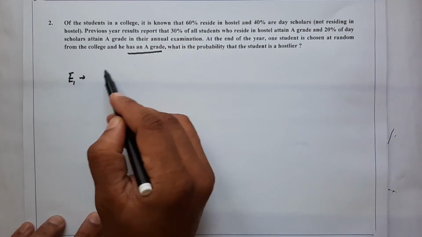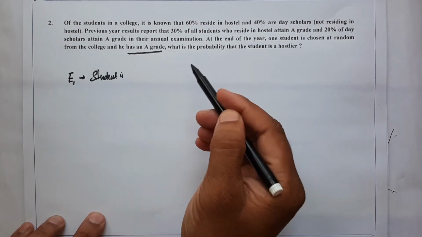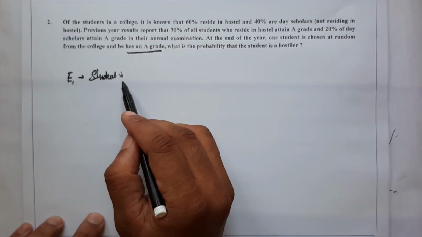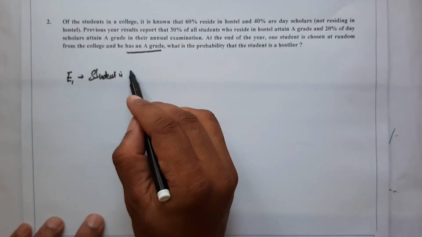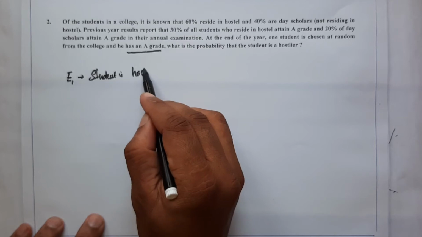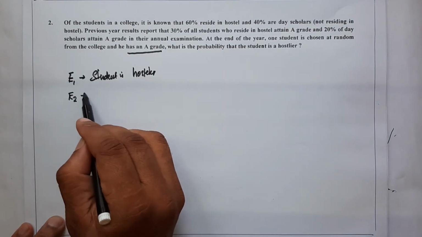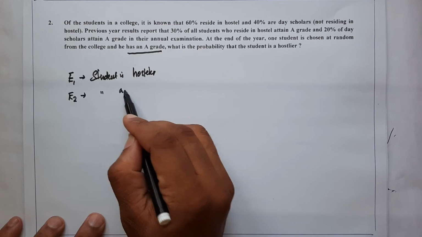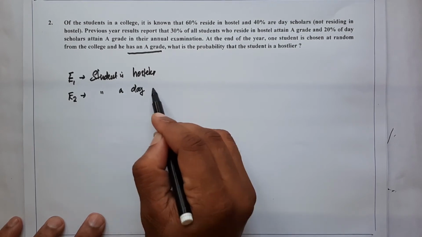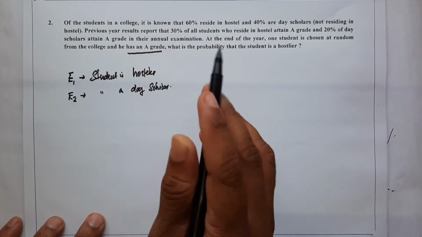E1 denote the event that student is a hostelier. And E2 denote the event that student is a day scholar. That means student is not a hostelier.